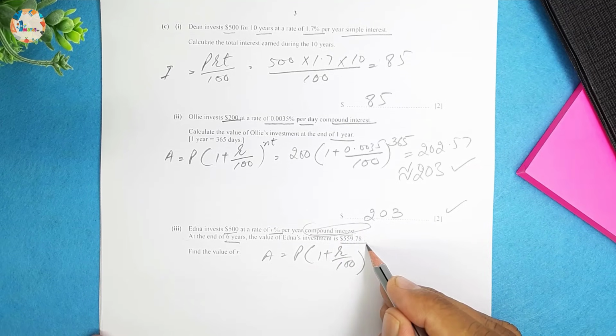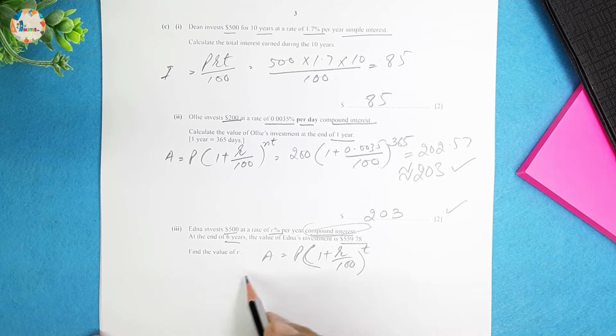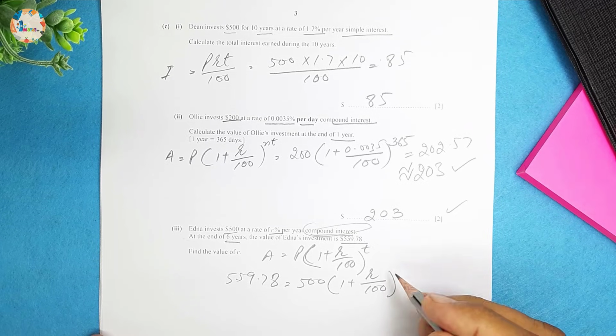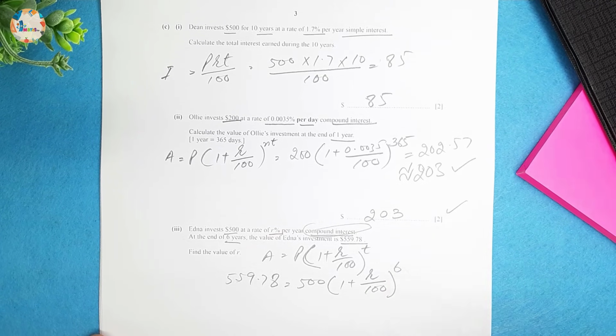So 559.78 will be equal to the principal amount 500 times 1 plus the rate we have to calculate, divided by 100, for 6 years, so raised to the power 6.